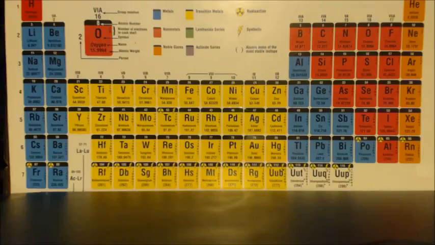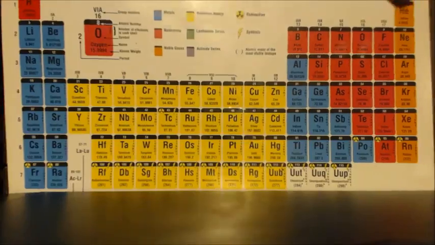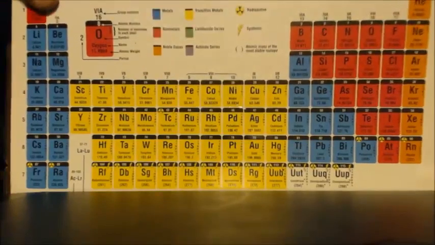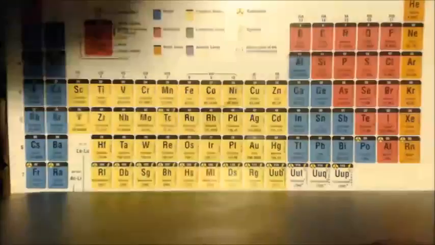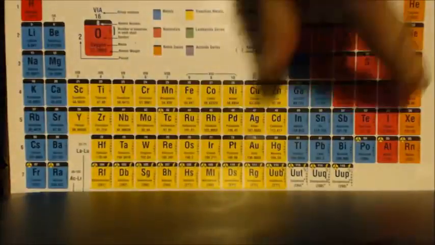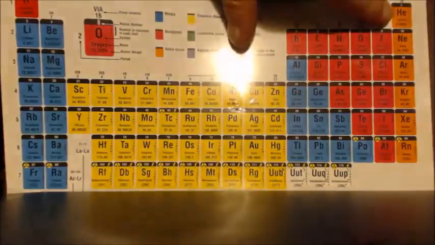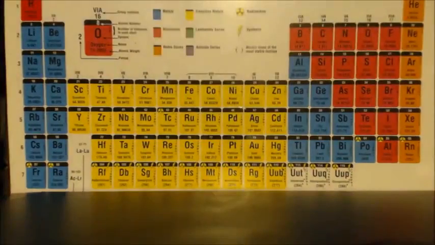Now, remember in the last video I said that the ones going left to right, horizontal, are periods. The columns going up and down that are vertical, those are called groups. And the reason why they put helium over here, even though it should be here, is because they want it grouped in that, right? This last group has its entire shell filled up, okay, right?